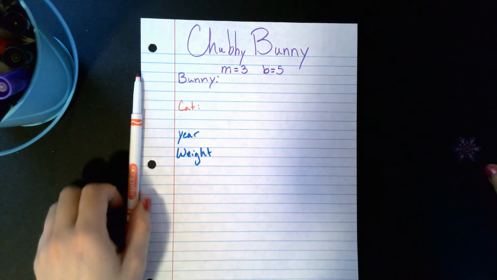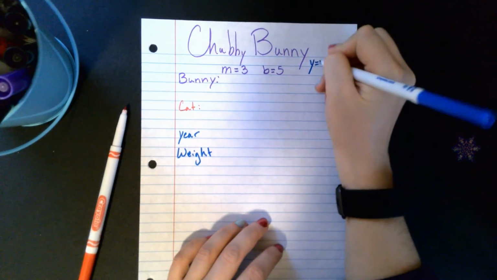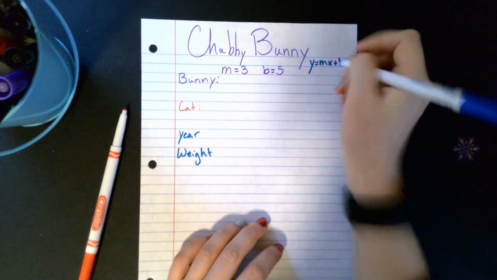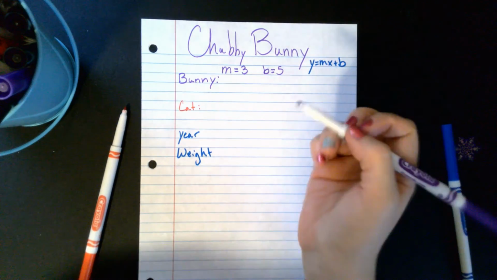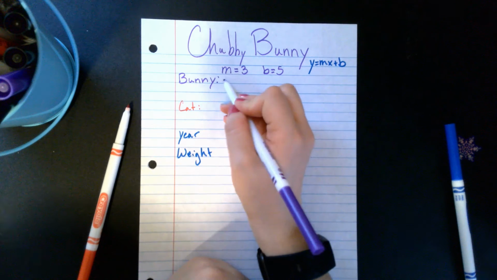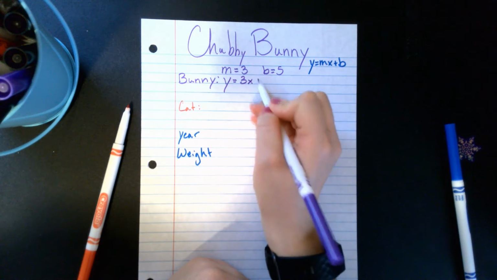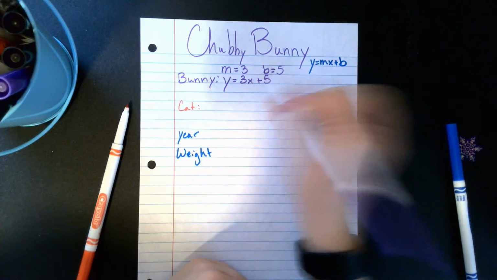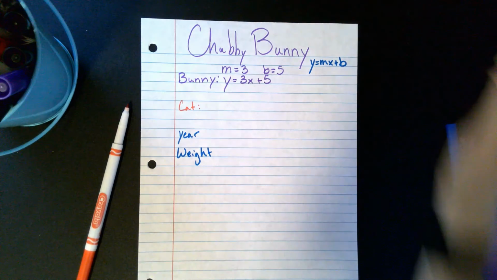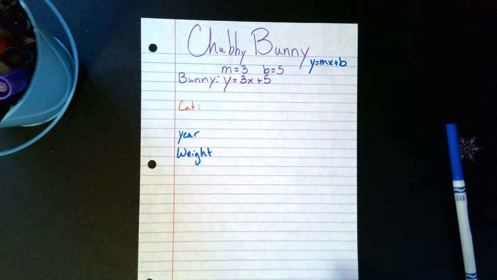Now that I have all my pieces together, recall that we're using the equation y equals mx plus b. So I have 3 for m, I'll replace that, plus 5. So that is my equation for bunny. So let's take a look at cat.